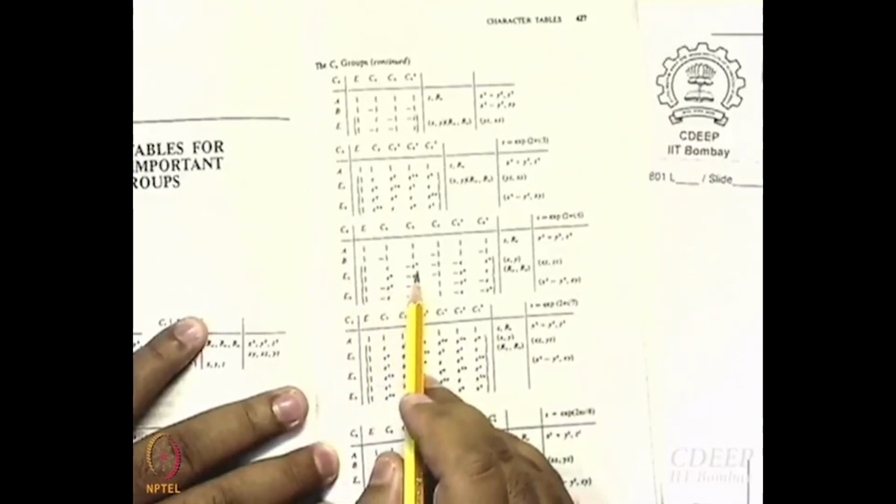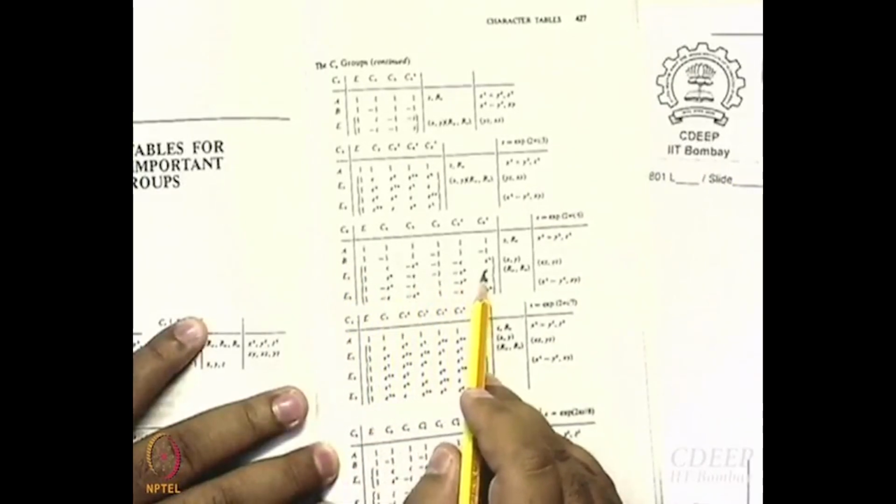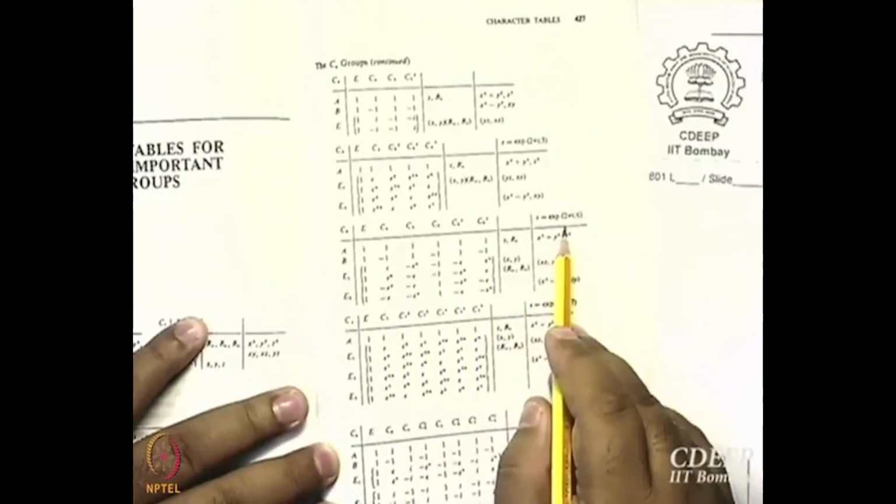Same thing: epsilon, minus epsilon star, minus 1, minus epsilon, and so on. Epsilon is exponential 2 pi i by 6. That is why it is convenient to write it in the epsilon form, because it will always become e to the power 2 pi i divided by p for the Cp point group. So this is how you can construct character tables which have imaginary quantities as well.